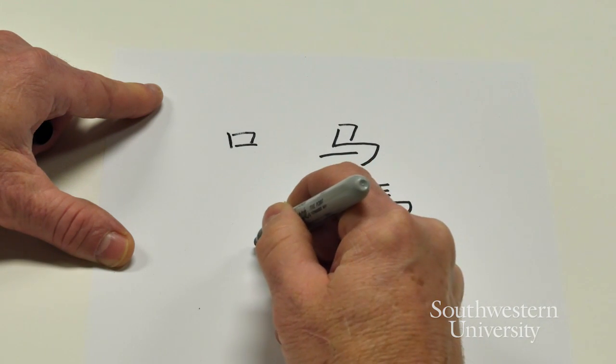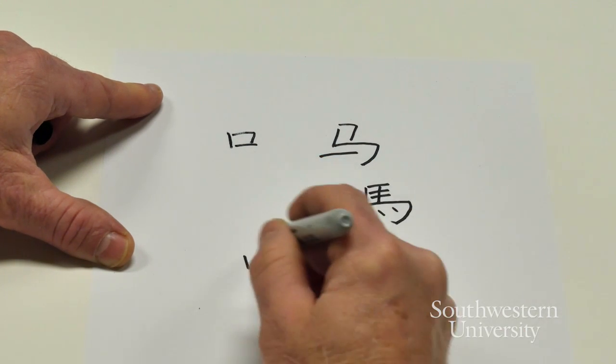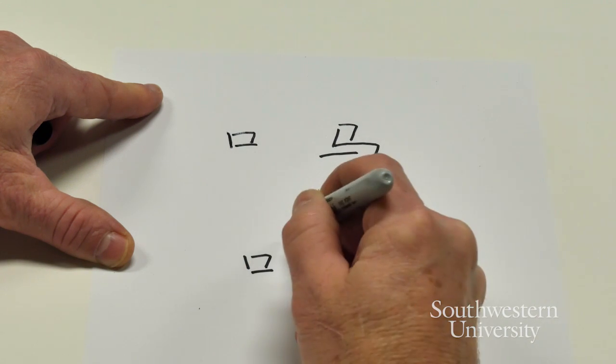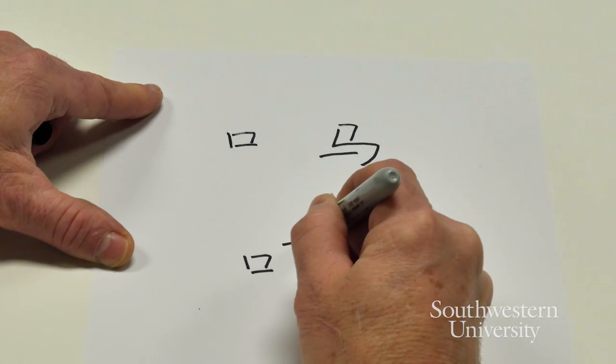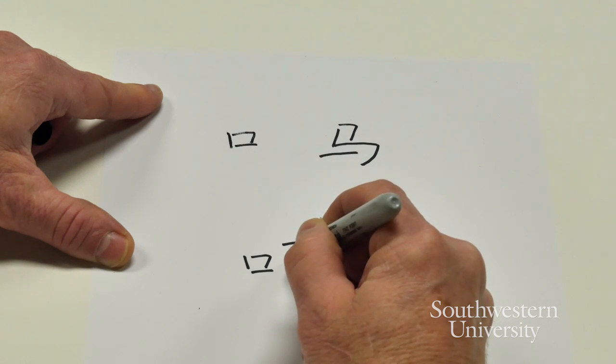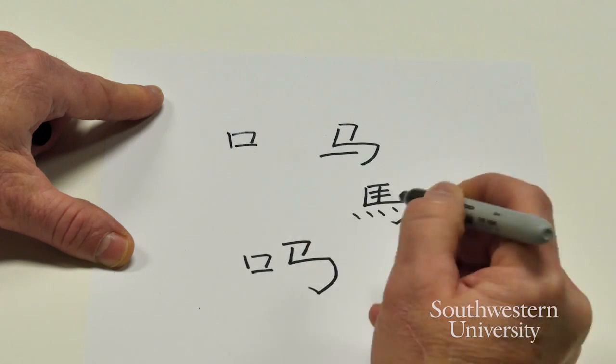So the whole character in stroke order, we've got the mouth, shu, hung, ja, hung, and then the horse component. Hung, ja, this is one stroke here, shu, ja, ja, one, go, and then the hung through it, ma.